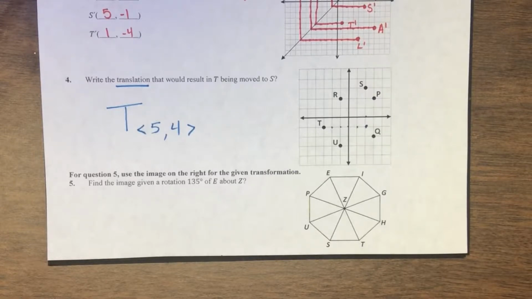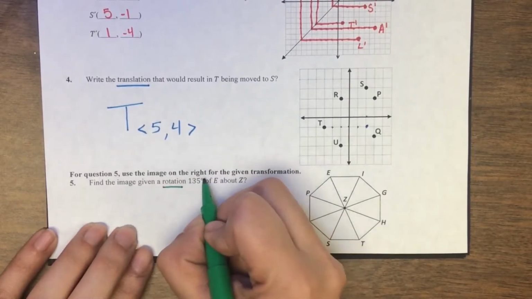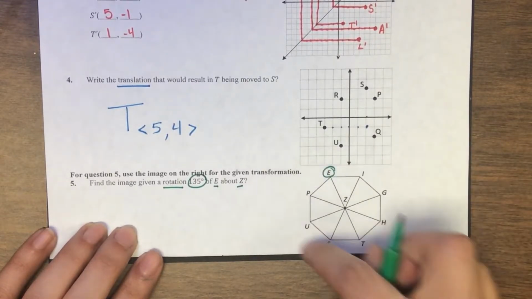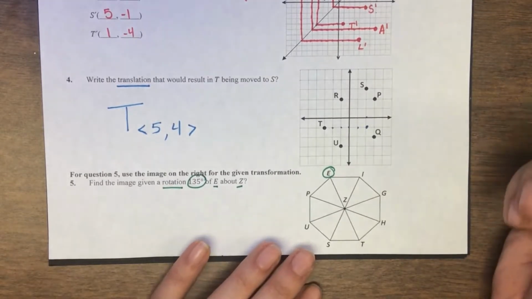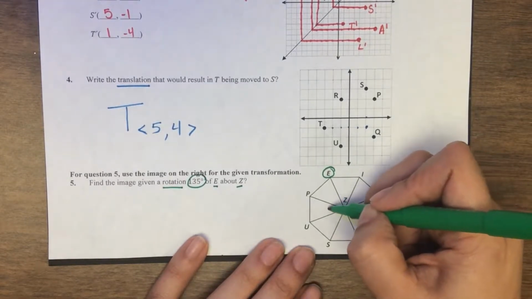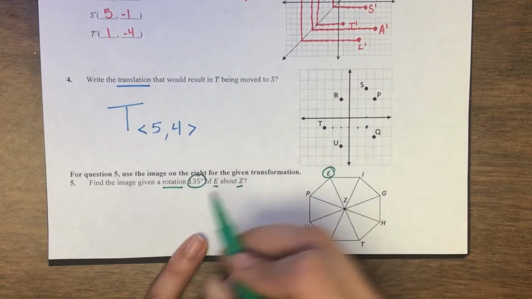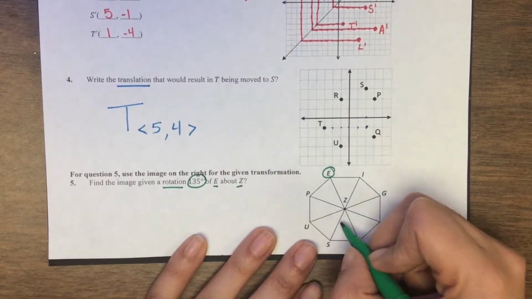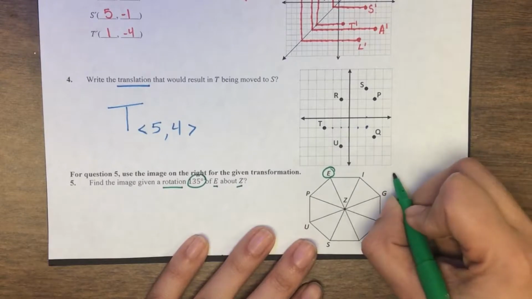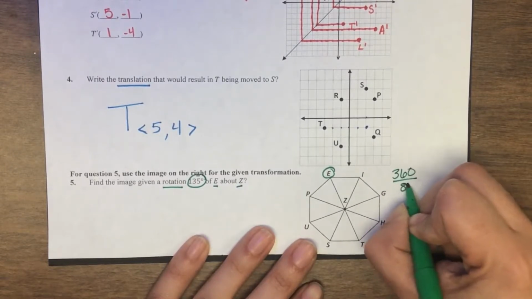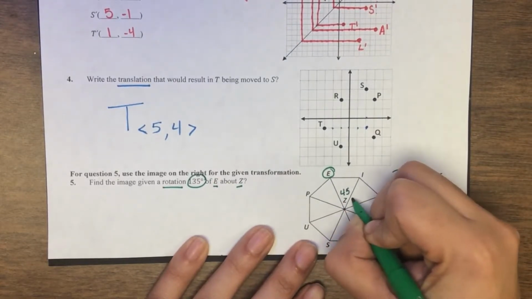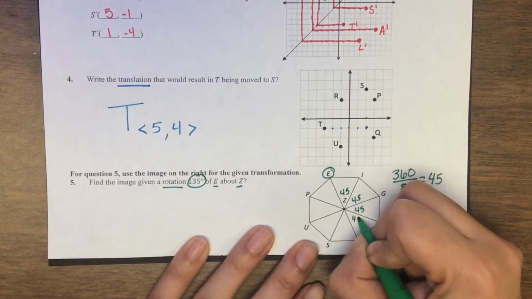The next one, there's a couple things we have to do. So we're looking at a rotation 135 degrees of E about Z. So that means E is going around Z. But first, we need to figure out what degree measure each of these angles are so we can move it 135 degrees. So there are 1, 2, 3, 4, 5, 6, 7, 8 angles. So I'm going to divide 360 by 8, which will give me 45. So each angle is 45 degrees.